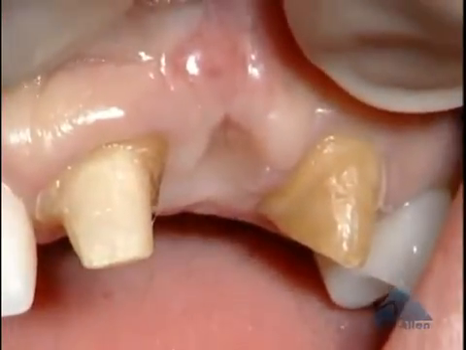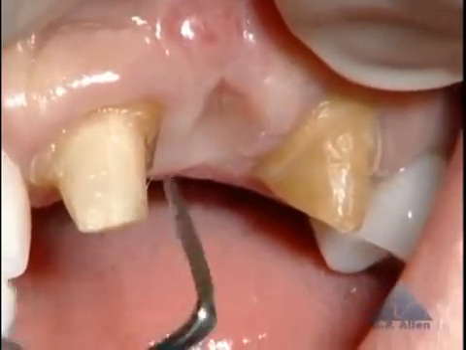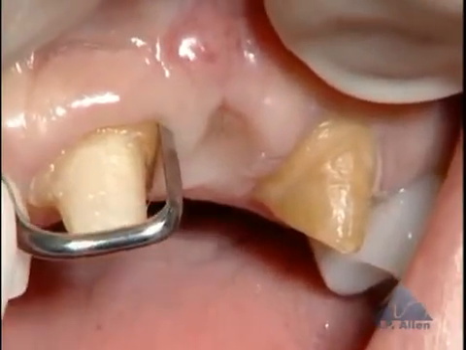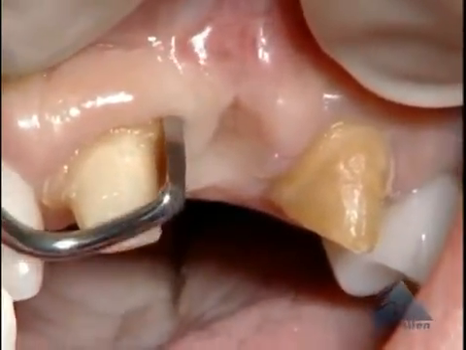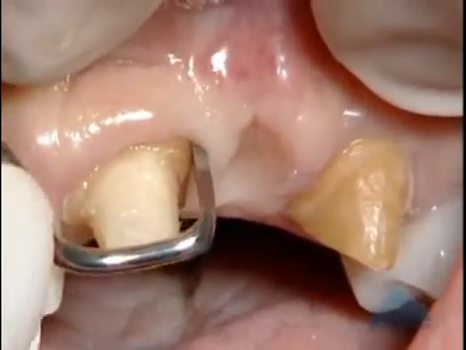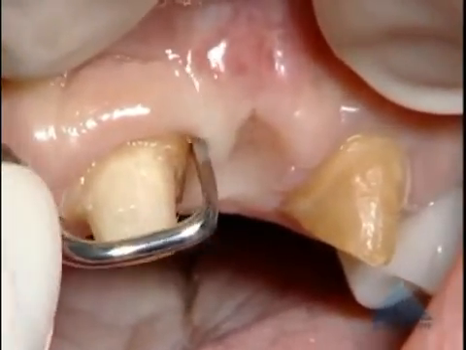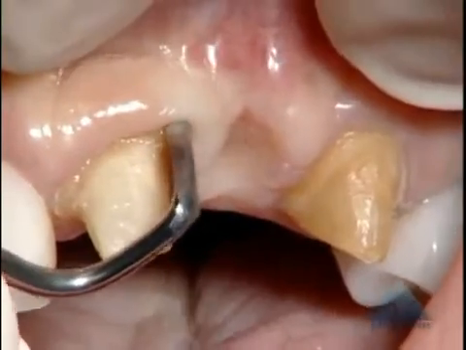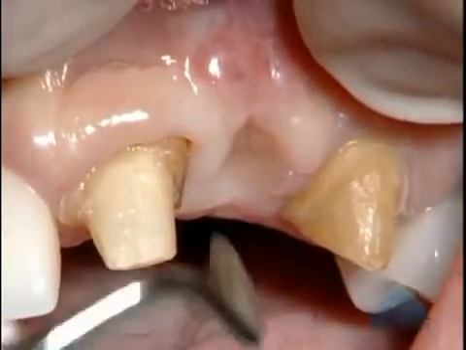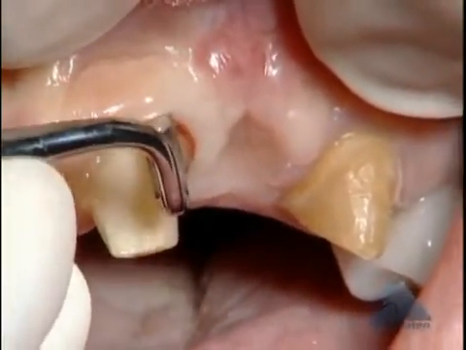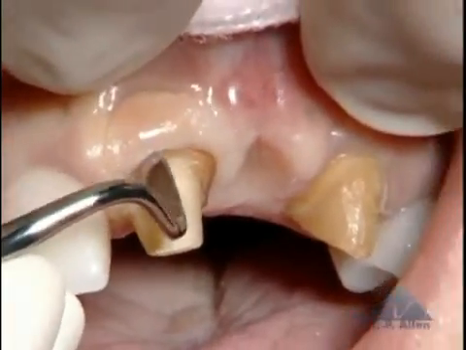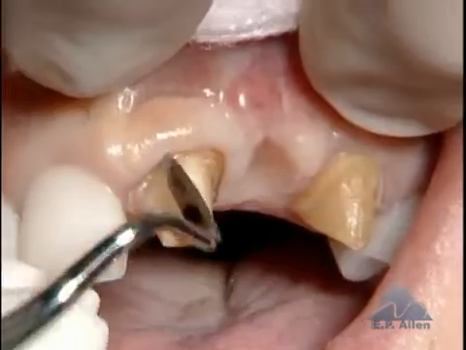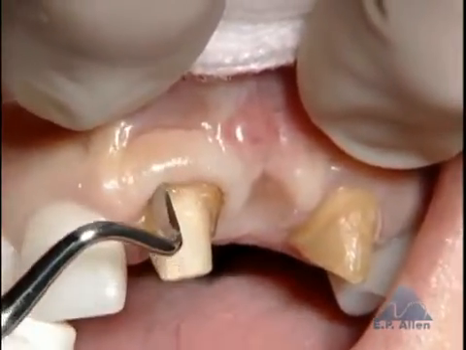I'll be using an Orban instrument to place these incisions and actually enter the sulcus area, and you can see there's a considerable distance to the crest. We make this incision to the alveolar crest, and that's due to loss of crestal height on the distal aspect of the central incisor, and that accounts for some of the recession that you see there.